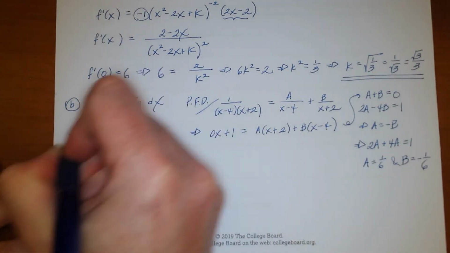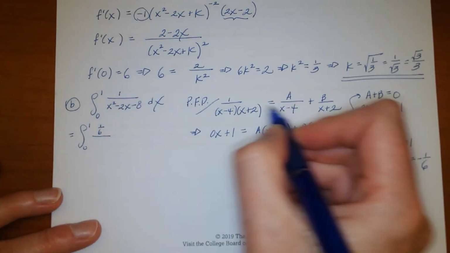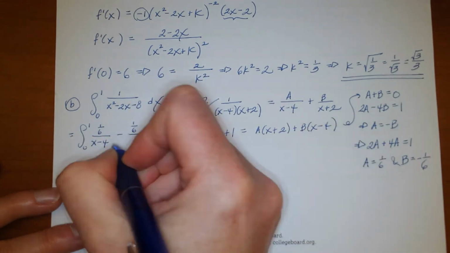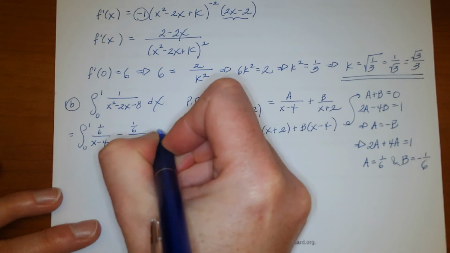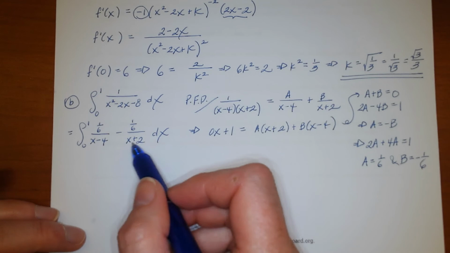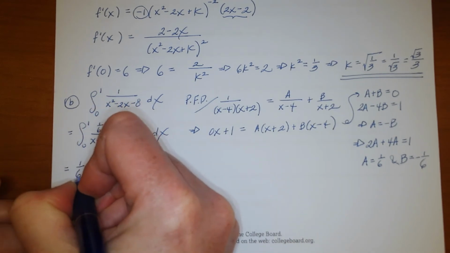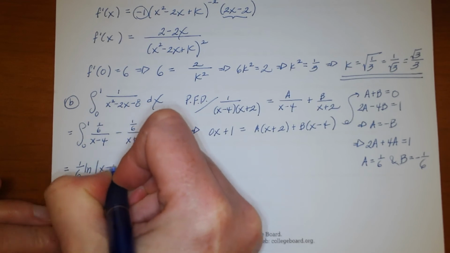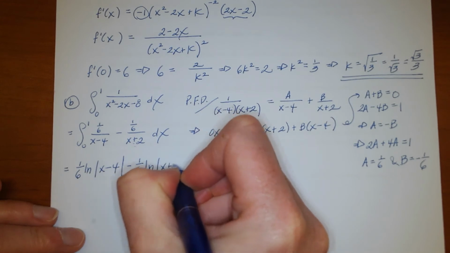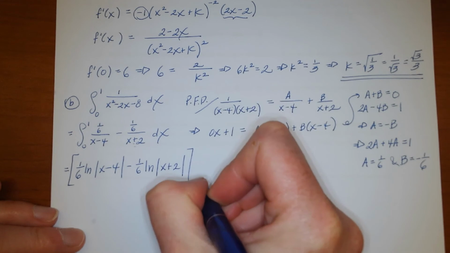1/6 over x minus 4 minus 1/6 over x plus 2, like so. And then you could use substitution or whatever works for you for getting the antiderivatives here. But I basically end up with 1/6 times the natural log of the absolute value of x minus 4 minus 1/6 times the natural log of the absolute value of x plus 2. And since I have bounds, the plus c would subtract out.